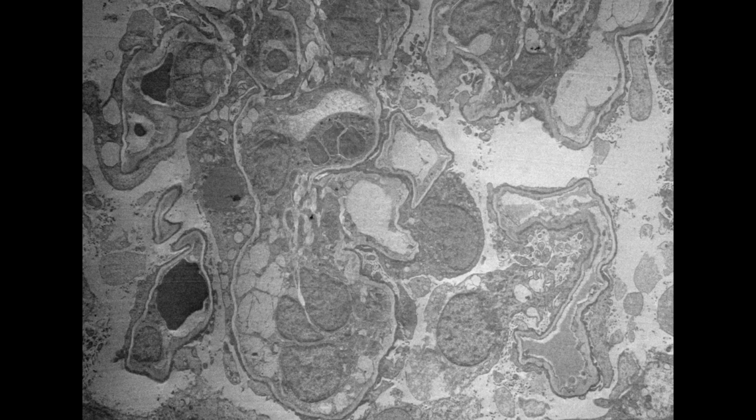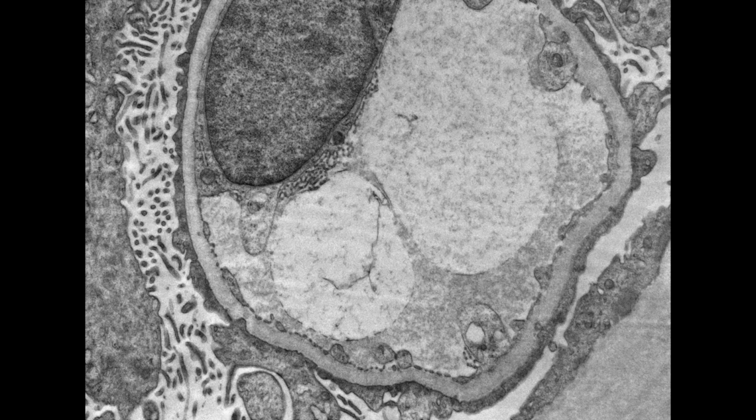So, what did the electron microscopy show? So on electron microscopy, we can see on low power that the basement membranes are uniform and of normal thickness. We don't see any deposits along the capillary loops or within the mesangium. But this is a higher power picture. We can see that there's diffuse widespread foot process effacement along the capillary loops. We can also see microvillus transformation.